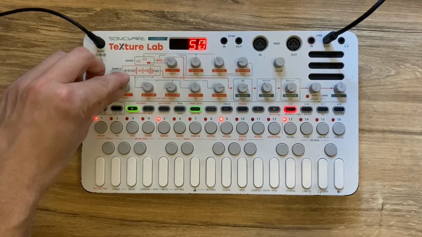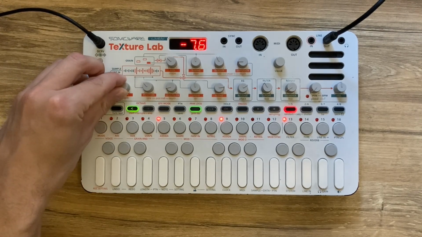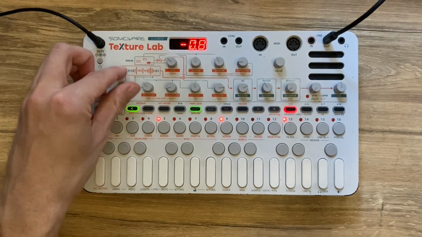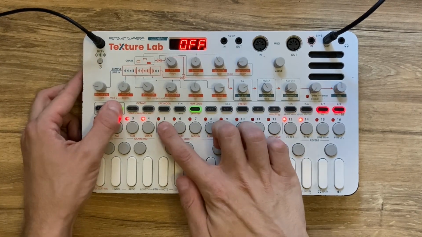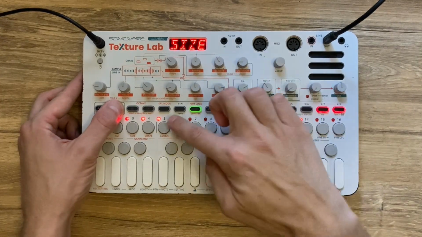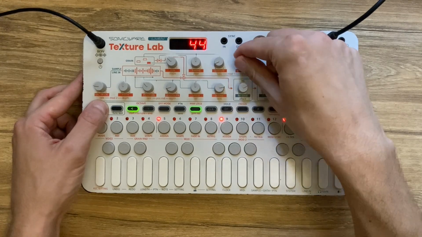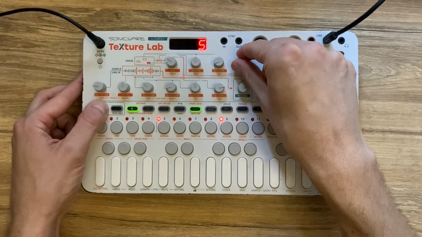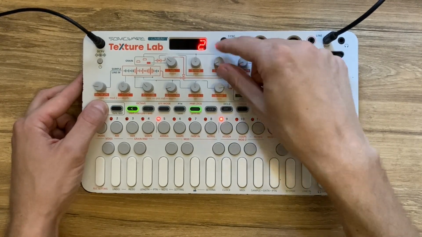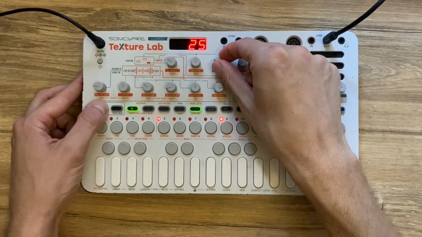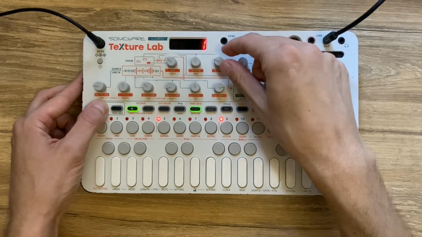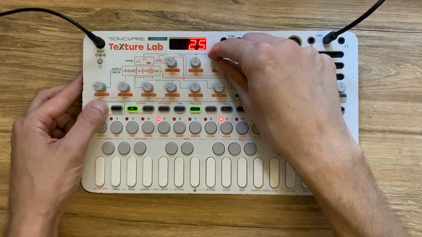Let's try pitching everything down. Or, have another idea. Let's modulate the pitch just a tiny bit, with some tape warble.